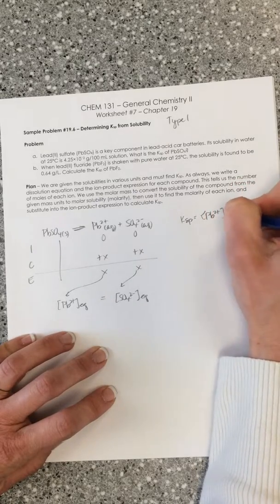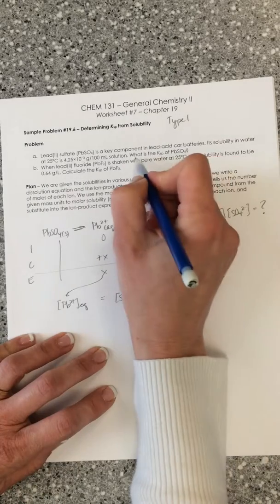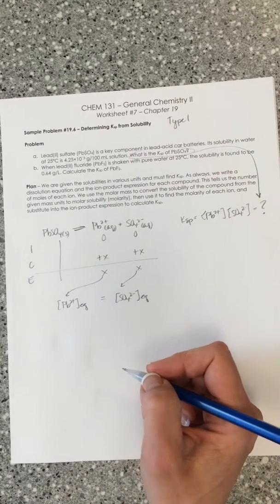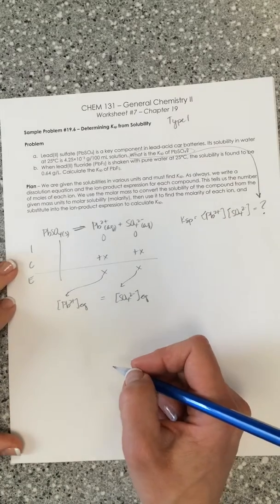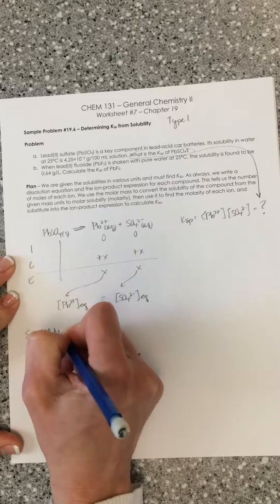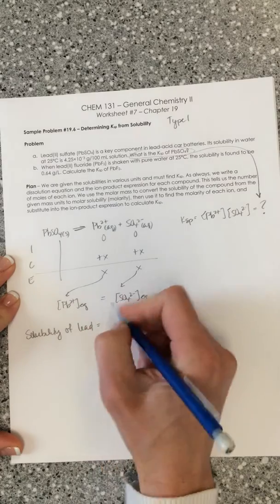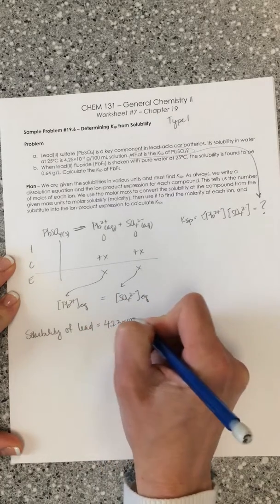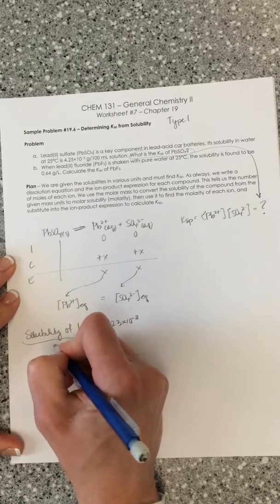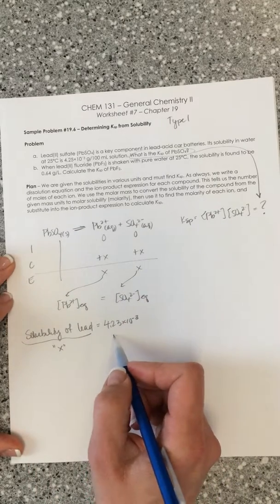Lead sulfate, and for this problem, this is the unknown. We want to know the KSP, so that's what we want to solve. The only piece of information they give us is the solubility of lead sulfate, equal to 4.23 times 10 to the minus third. We can think of this as solubility telling us what X is.